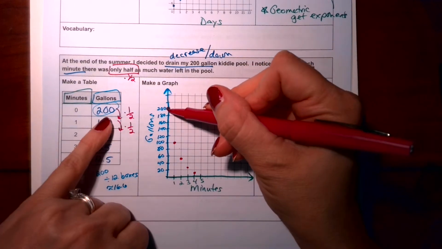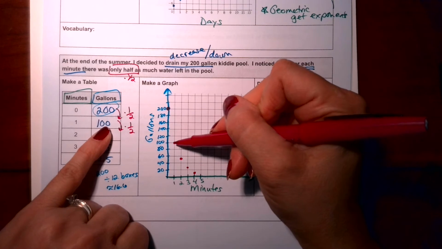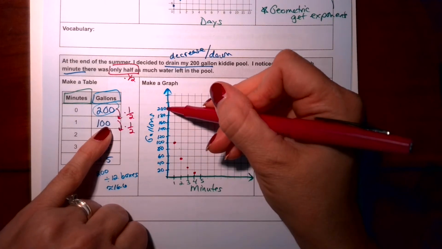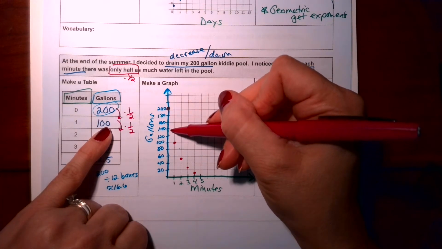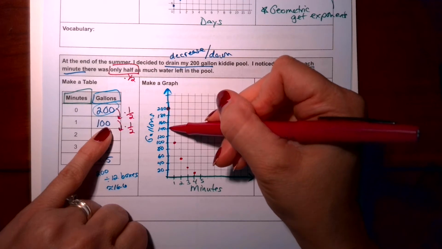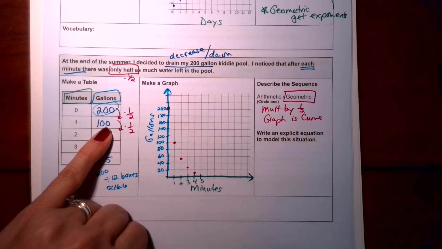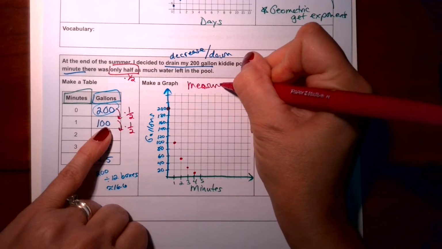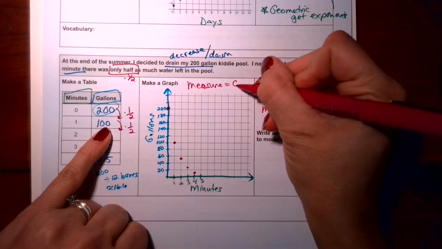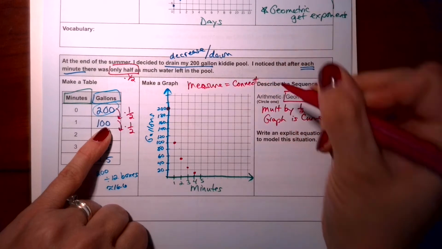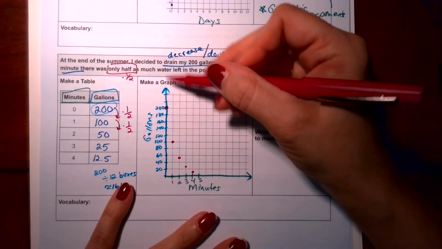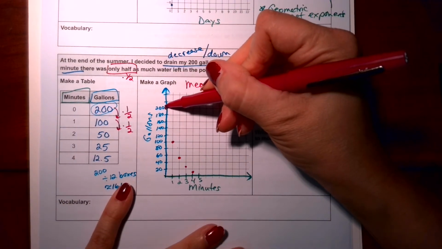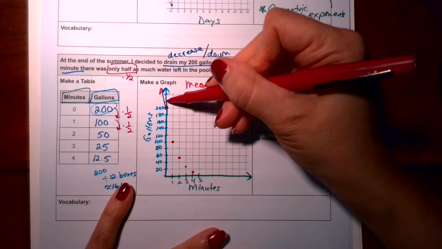The pool started with 200, and then it got to 100. Did the pool ever have 150 as the water drained out? The answer is yes. Since we measure water, measure means you connect. So we're going to go ahead and connect this, going a little bit to the left.